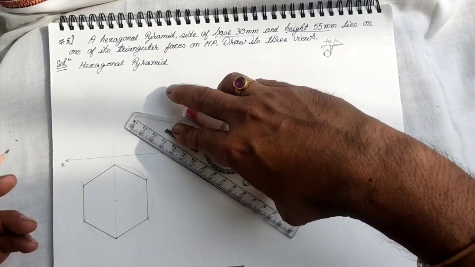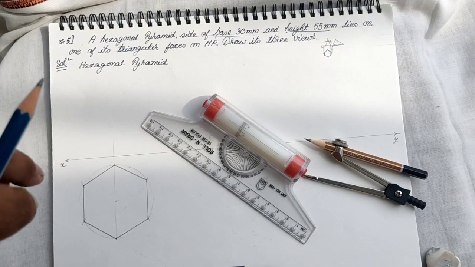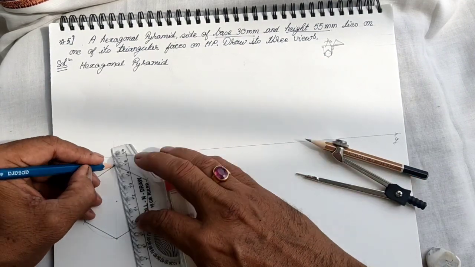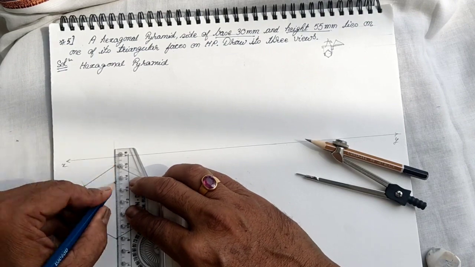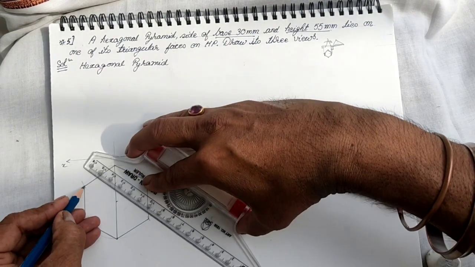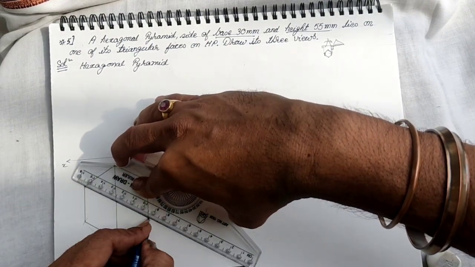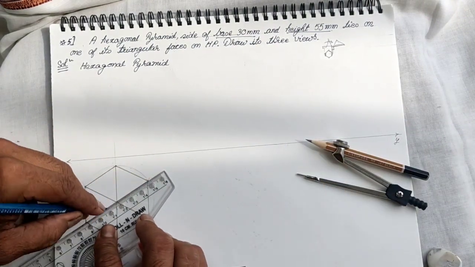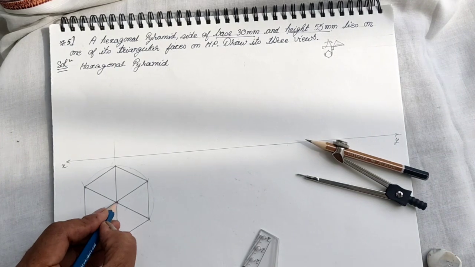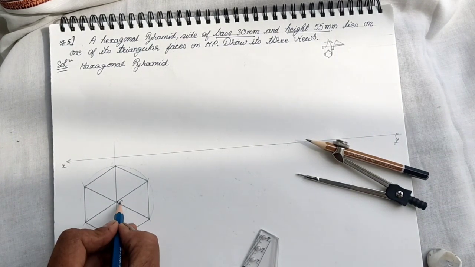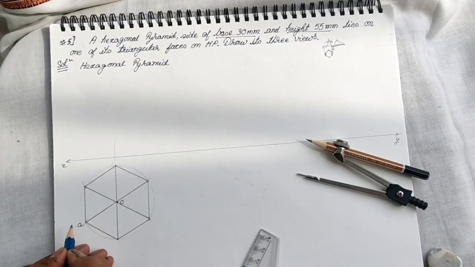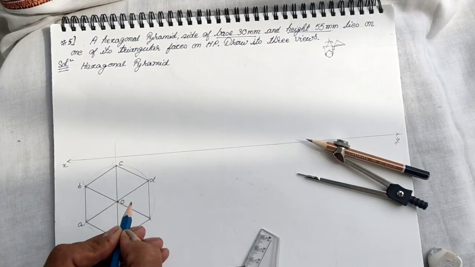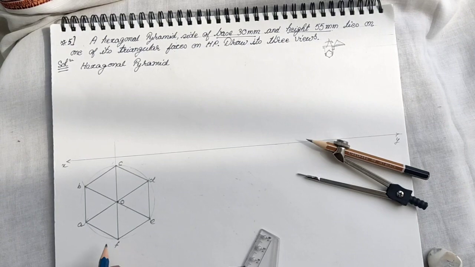Now this is a pyramid. That means all these slant faces will be coming and meeting at the apex. So here we need to draw all the diagonals for this hexagon. Now if you see, you will get the effect of a pyramid. So this is the apex of the solid. I name the apex as O. These are the base corners A, B, C, D, E and F.